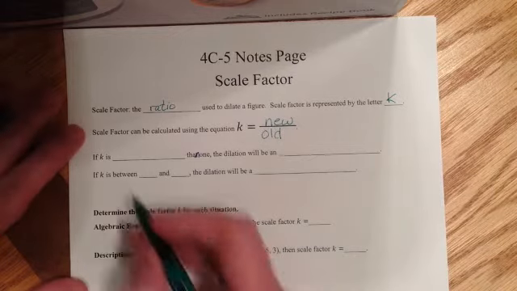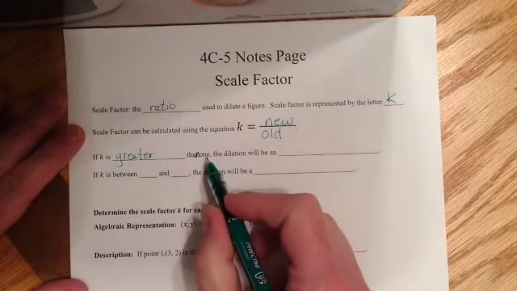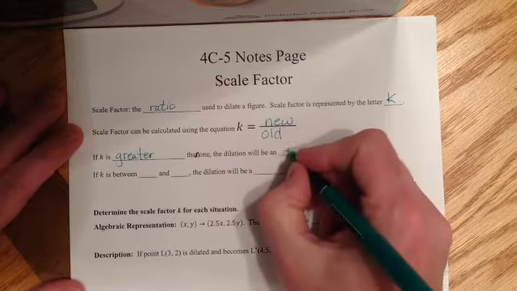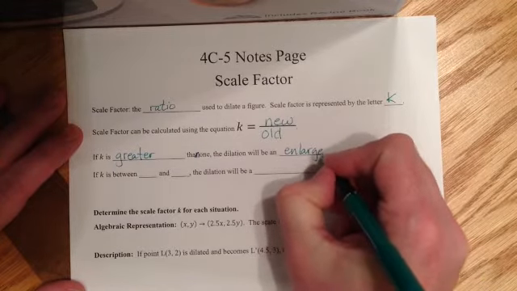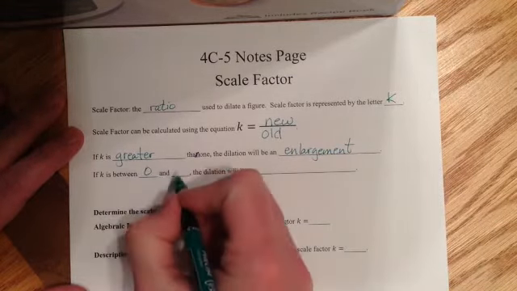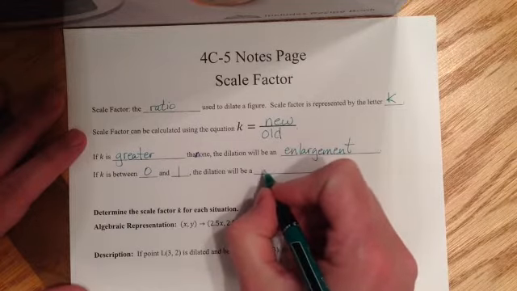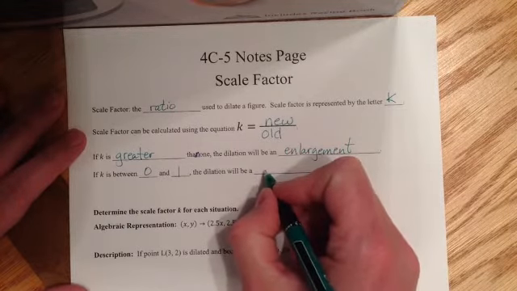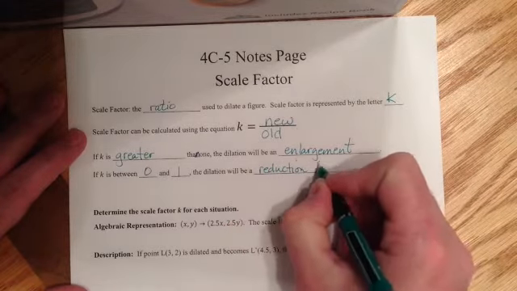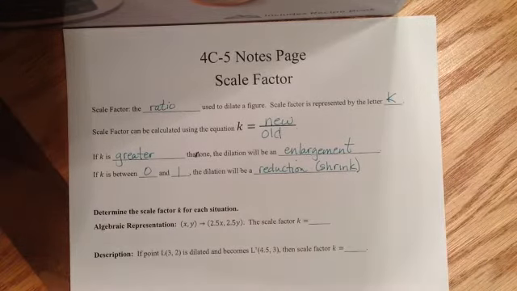Okay? If K is greater than 1, the dilation will be, do you remember what that is? Yeah, it's an enlargement. And if K is between 0 and 1, the dilation will be, you remember what that is? Reduction. And some people might call it a shrink. But you should know both, okay?